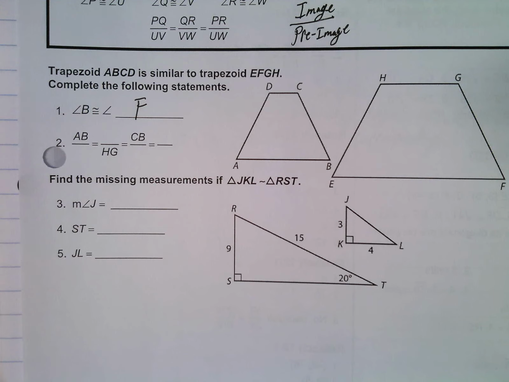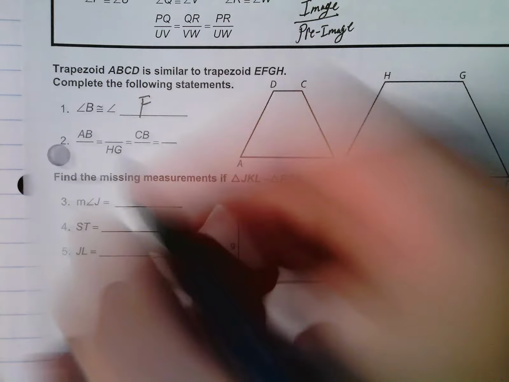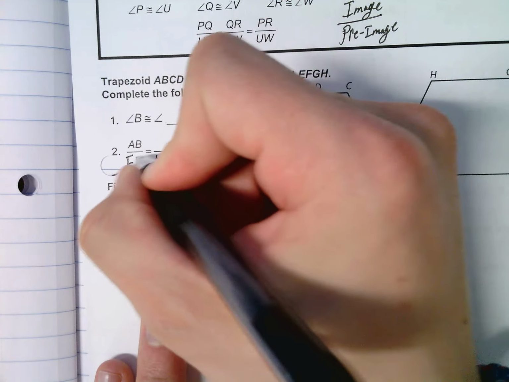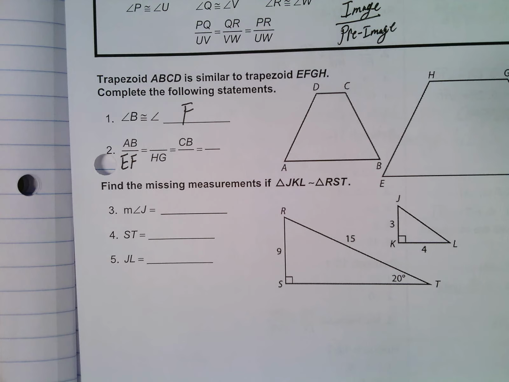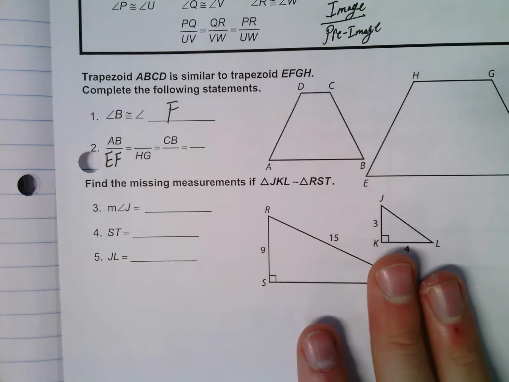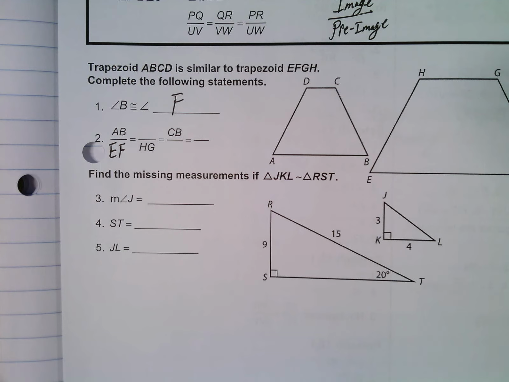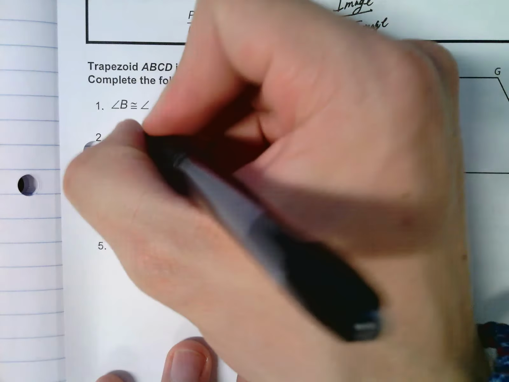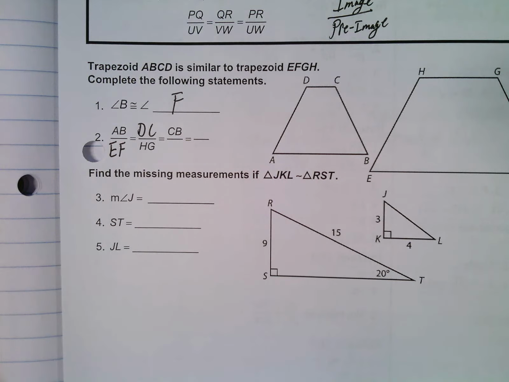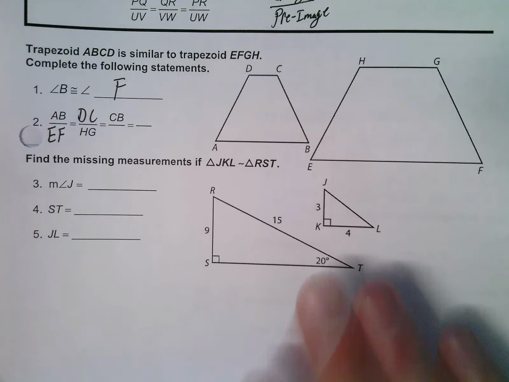What is the corresponding side to side AB? Katie? EF. AB and EF. So as a ratio, I would write EF there. What is the corresponding side to HG? Gavin Hart? HG is DC. What is the corresponding side to CB? Megan? GF.